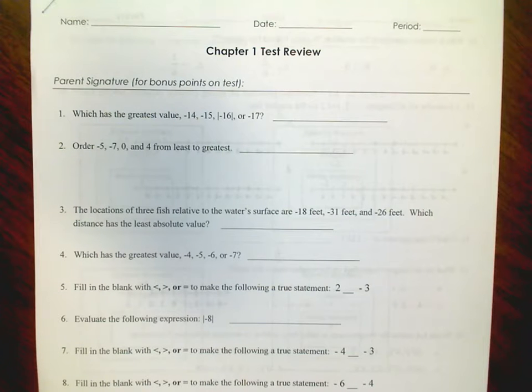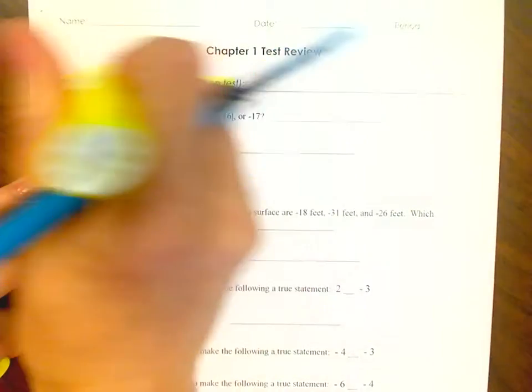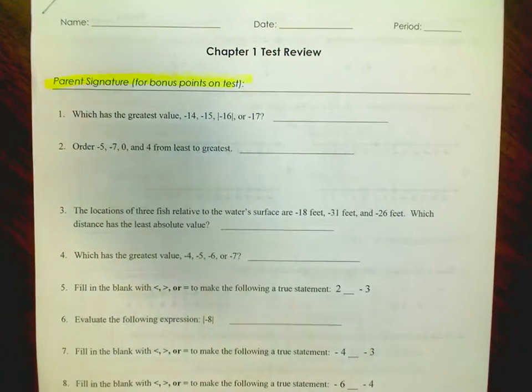This is Chapter 1 Test Review for 6th grade. And make sure that you get this signed by a parent for extra points on your test.